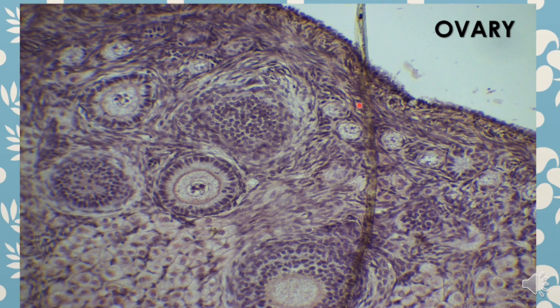In the high magnification you can see the primordial follicles consist of a single layer of flattened cells, or squamous epithelium, surrounding the nucleus.